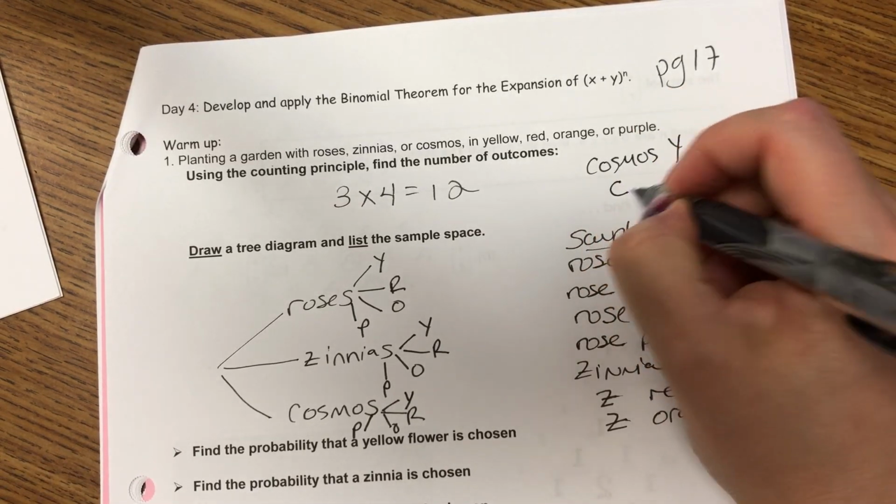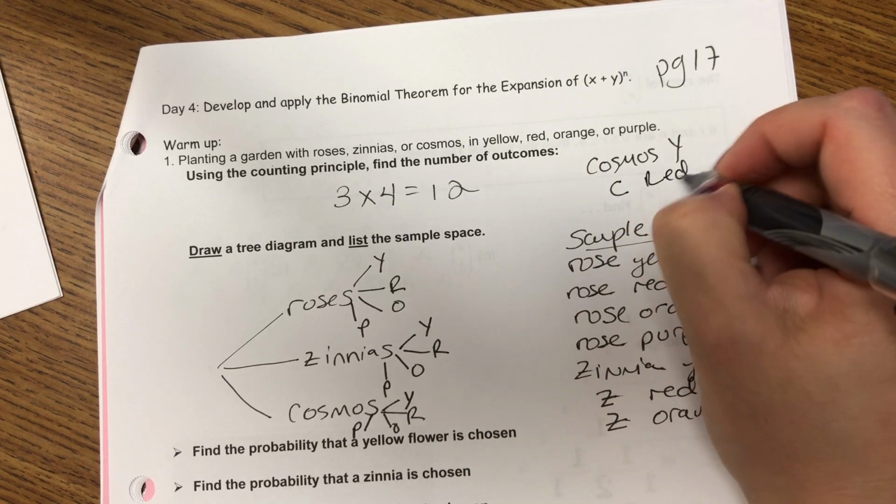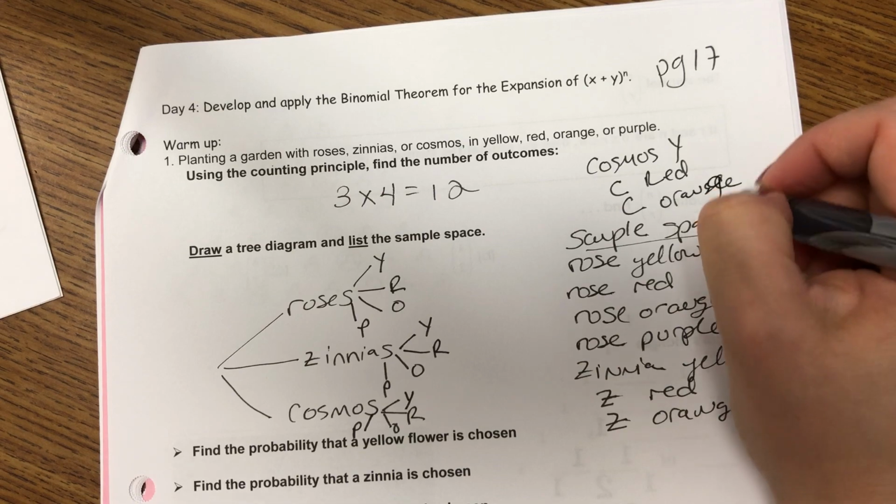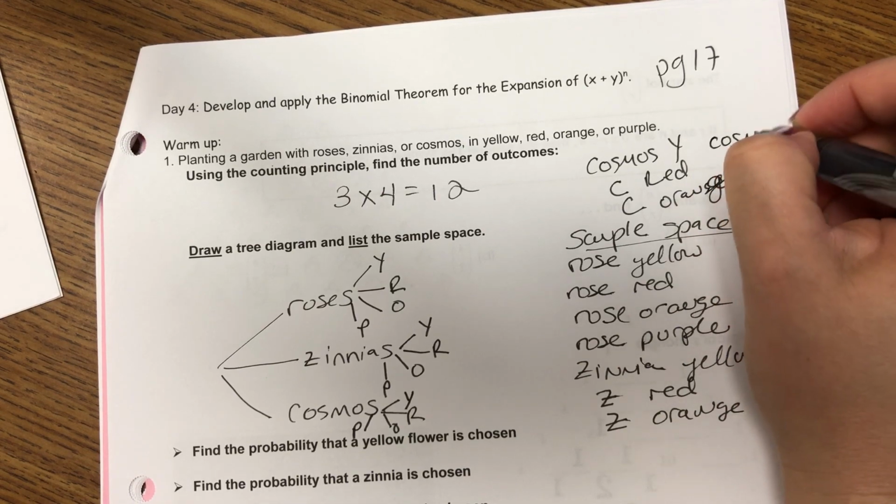Cosmos yellow, cosmos red, cosmos orange. I didn't even spell that right. There we go. Cosmos purple.